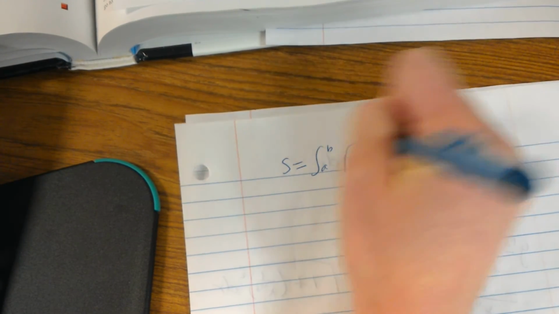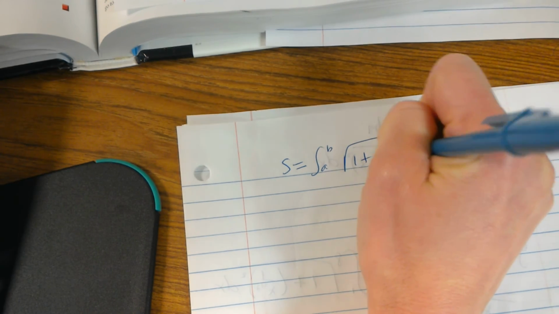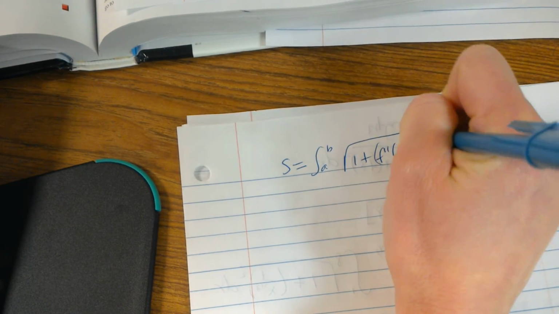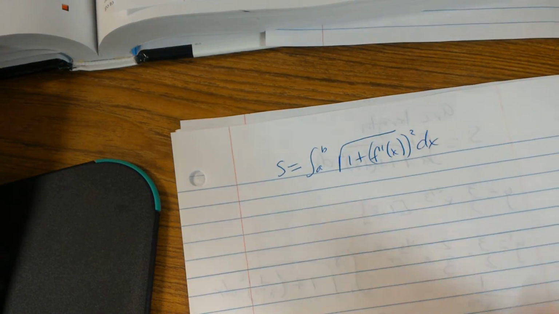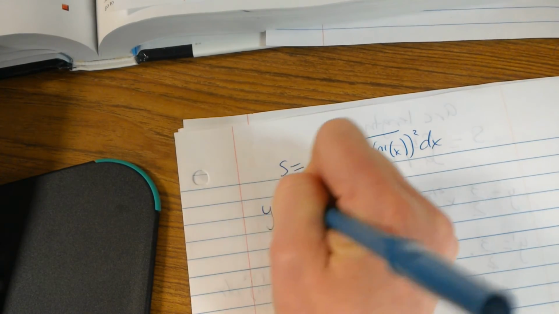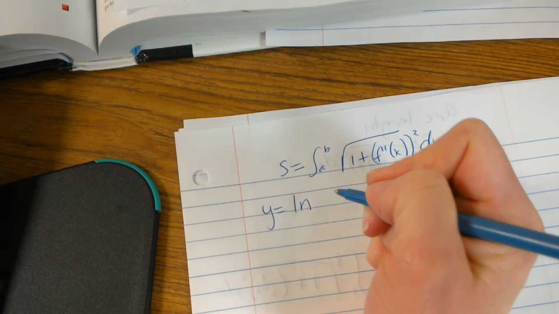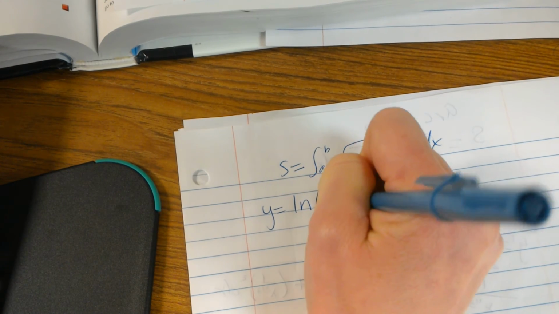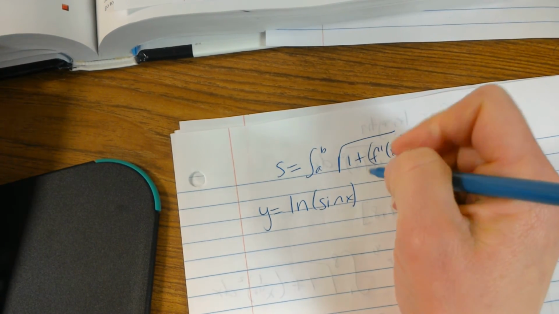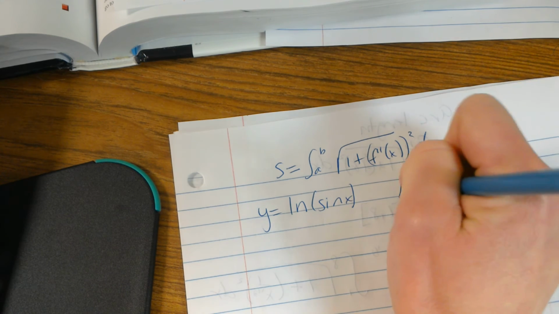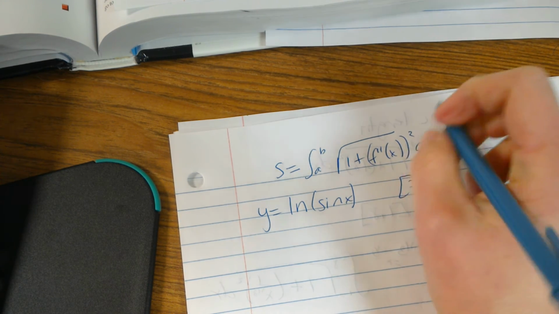Okay, let's see, let me flip my paper over. So say I have, again, let me go ahead and write my formula up here. The integral from A to B of the square root of 1 plus the derivative squared dx. So say I have the natural log of sine of x, and we're looking from pi over 4 to 3 pi over 4.